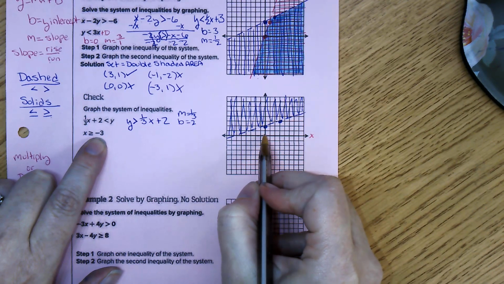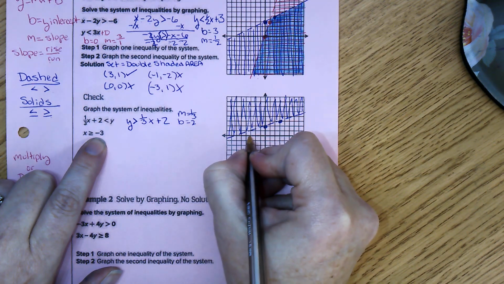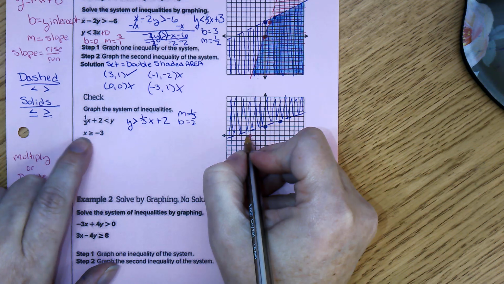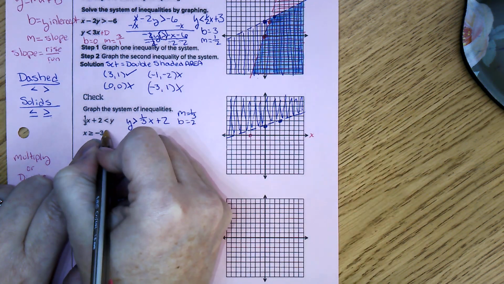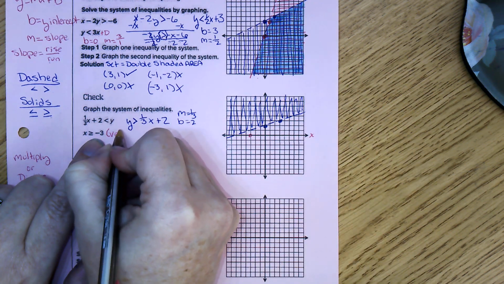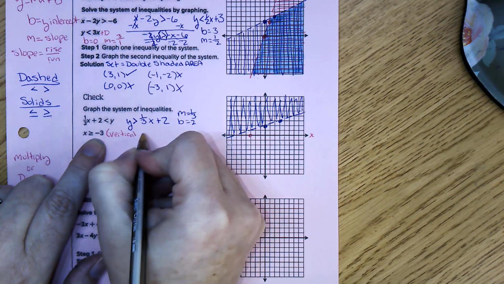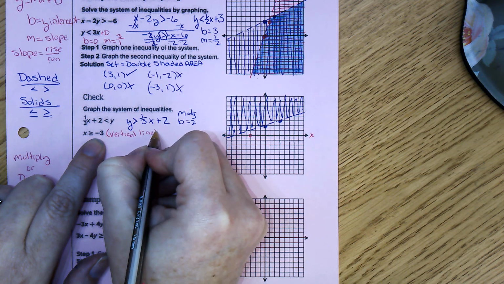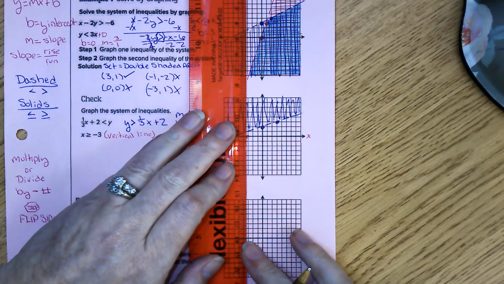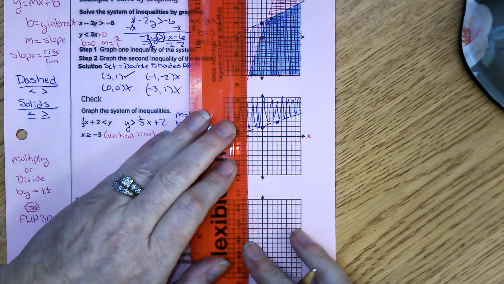So -3, 1, 2, 3. And if x is on one side and a number is on another, this is a vertical line, straight up and down. And we are a solid line.